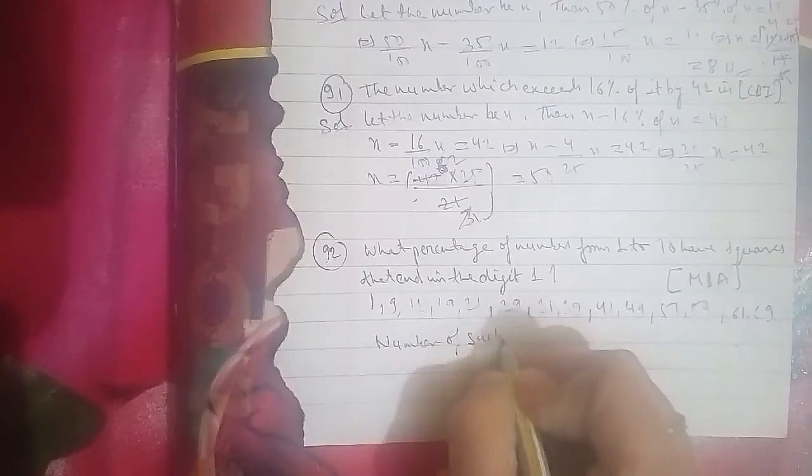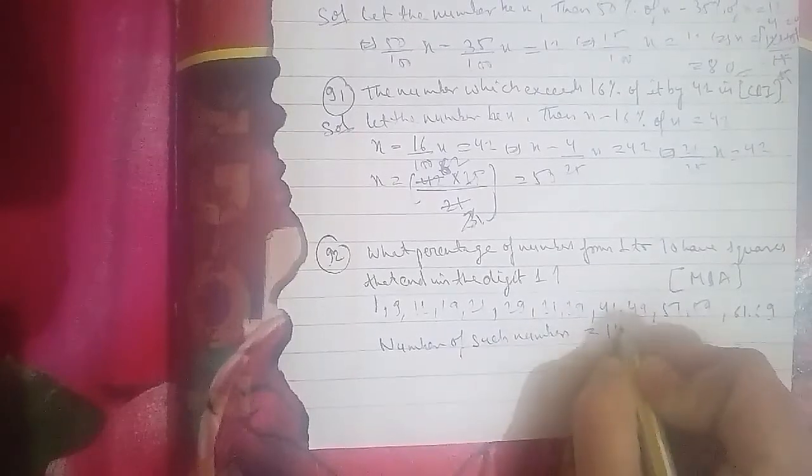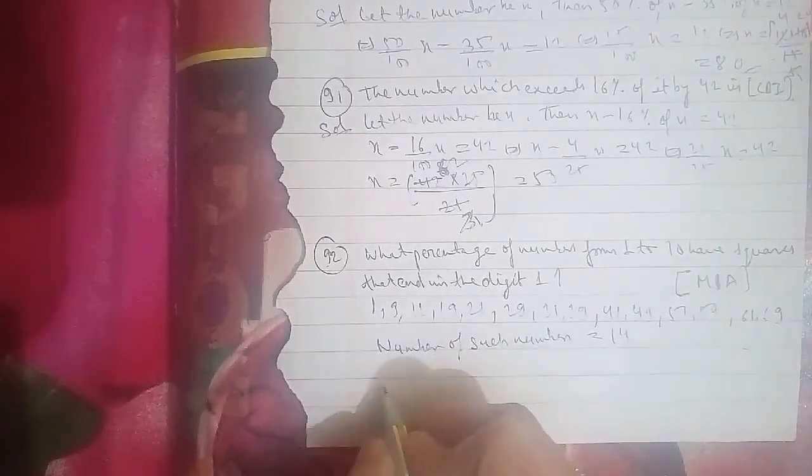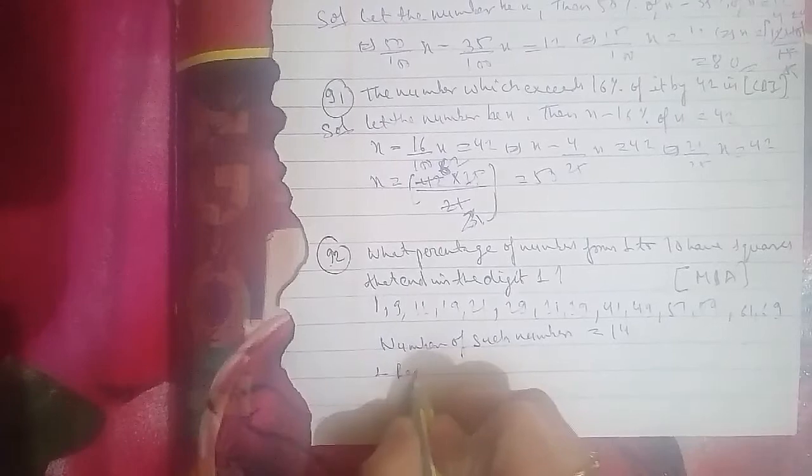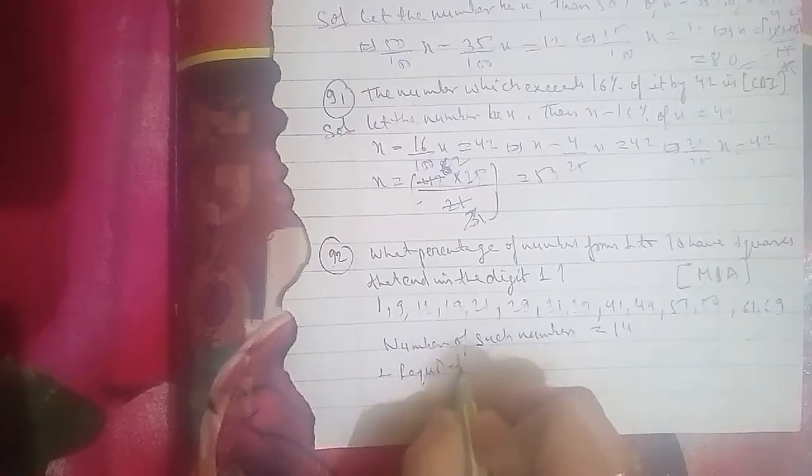So 0 being 0, cancel it out, and 7 1s are 7, 7 2s are 14. So 2 10s are of course 20. So the answer we'll get is 20%, and that will be the right answer for this question as well.